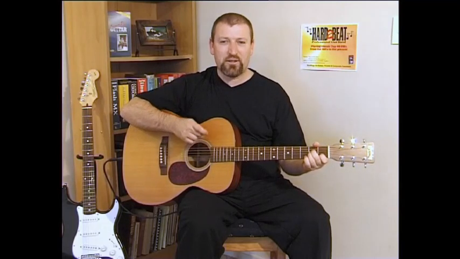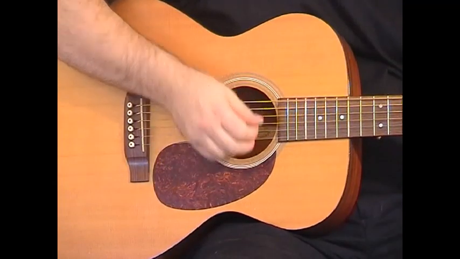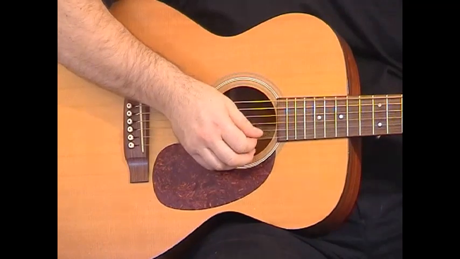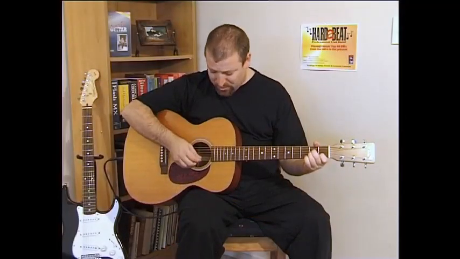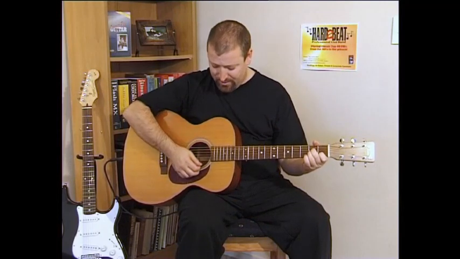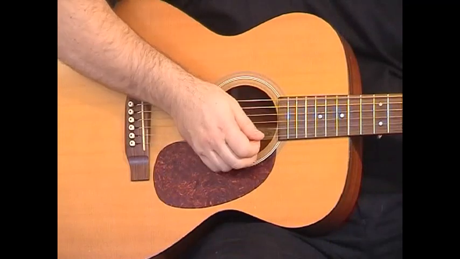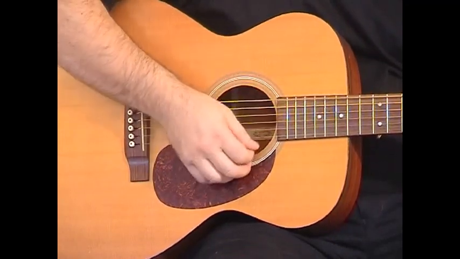Now the strum itself is going to go down, down, up, mute, down, up. And I'll just demonstrate that. So it goes down, down, up, mute, down, up. Now I don't know if you've noticed, but on this particular strum, the up strums, I'm just doing little flicks rather than hitting 3 or 4 strings. So it's down, down, up, mute, down, up, down, down, up, mute, down, up.